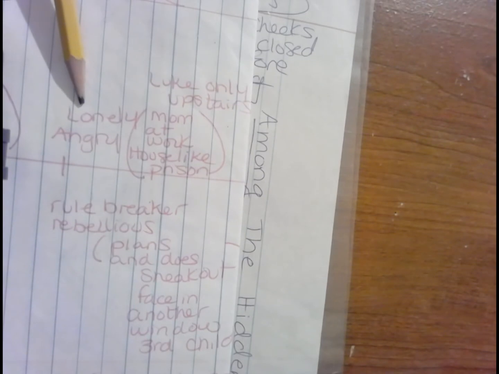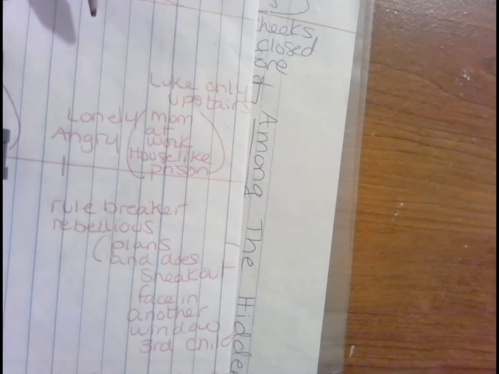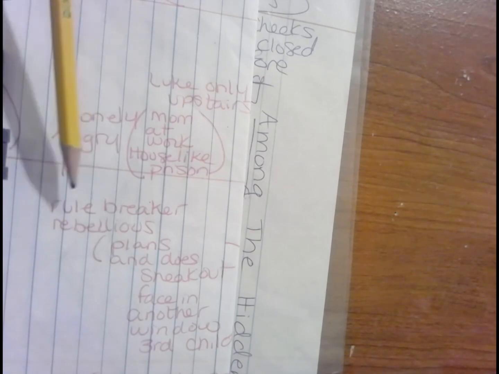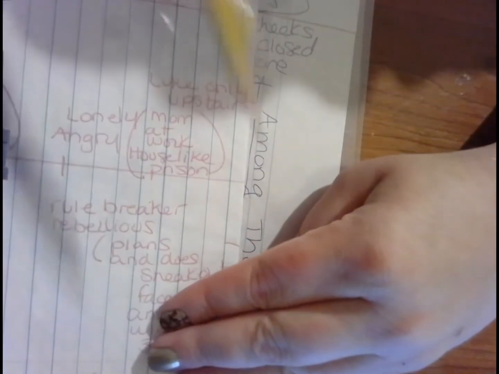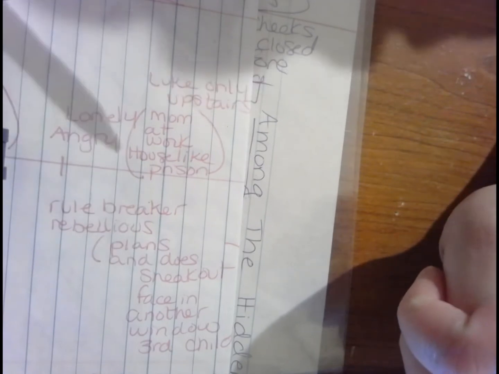Then he starts to get really angry and lonely. And again, angry and lonely are those emotions. But this is when his mom's at work and his house feels like a prison. And because he's angry and lonely, he then starts to break some rules or become a little rebellious or reckless because he plans to sneak out of his house and meet the other third child.